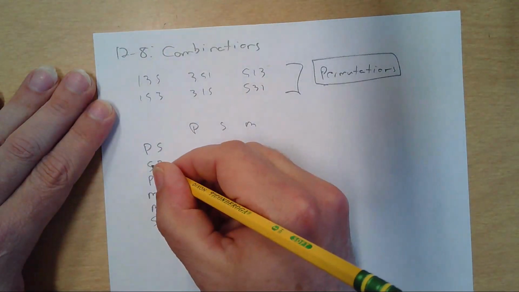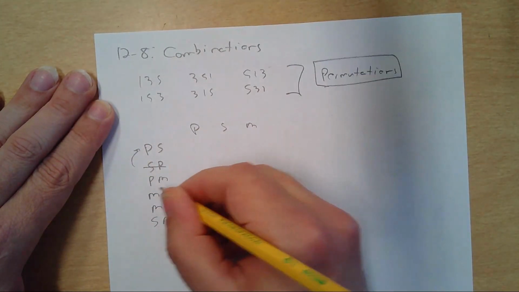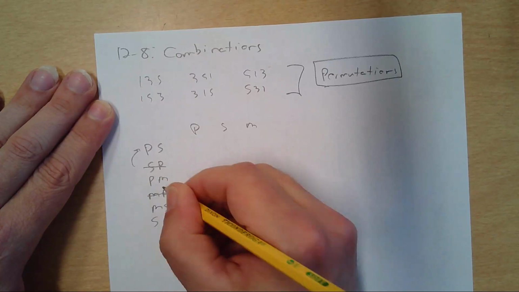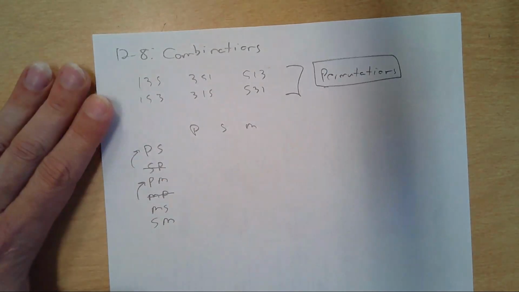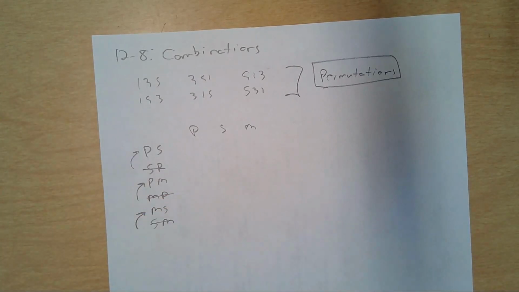So things like this one, that one's out because it's already right there. The pepperoni mushroom and the mushroom pepperoni, well, again, the same thing's already there. And the mushroom sausage and sausage mushroom, the same set of toppings is right there. So really, we don't have 6 choices for how we can do the pizza. We have 3 choices, right? Do you agree with that?